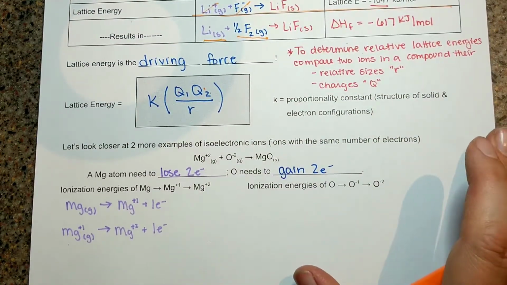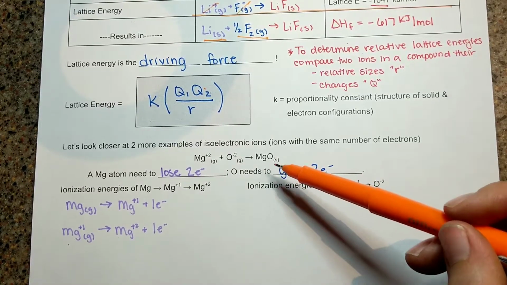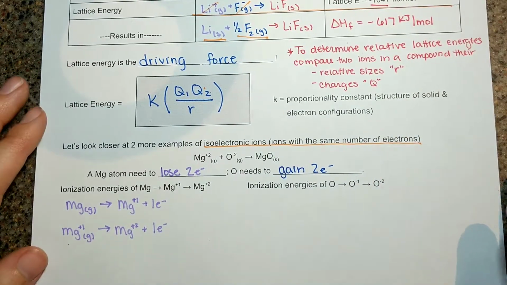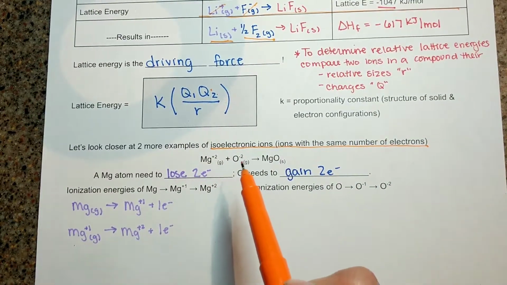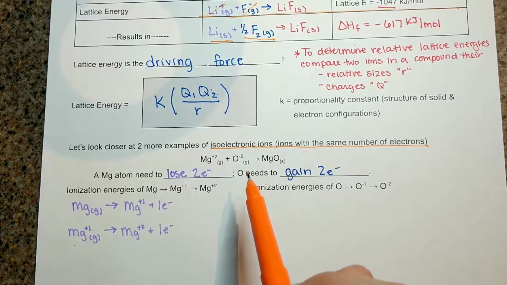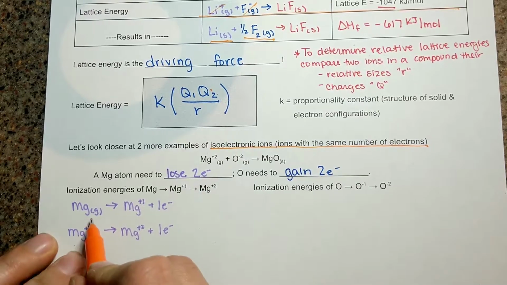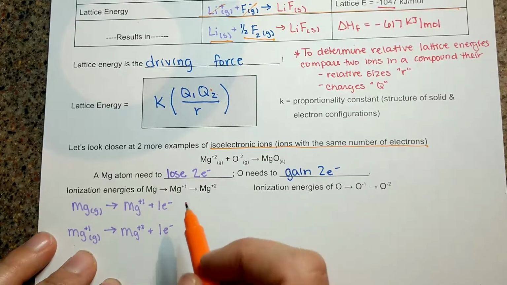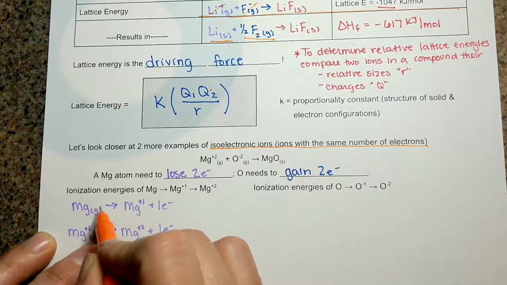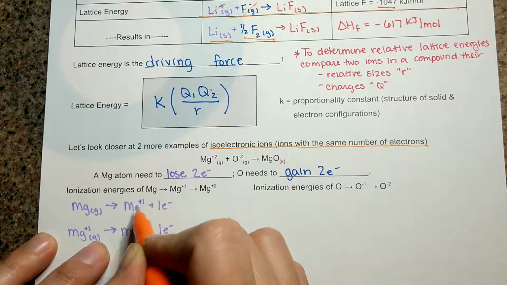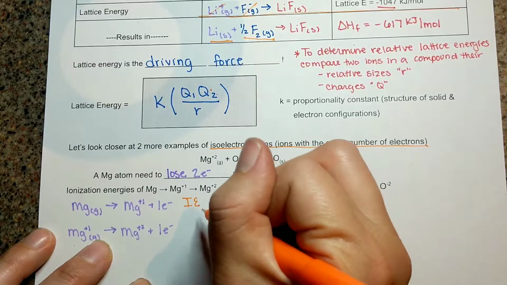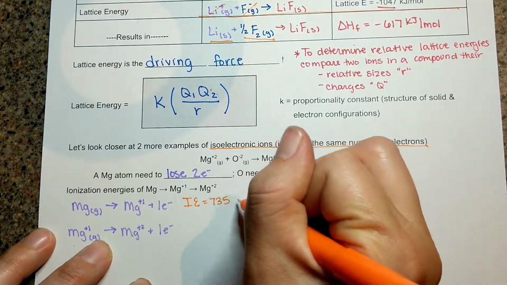So let's look closer at two more examples of isoelectronic ions. Isoelectronic ions are ions with the same number of electrons. If I look at magnesium and oxygen becoming magnesium oxide, I want to figure out how they became those different ions. If I started with solid magnesium, I would have to first sublime it. But I'm starting with magnesium gas, and I need to first go through the first ionization energy. My first ionization energy of magnesium is 735 kilojoules.